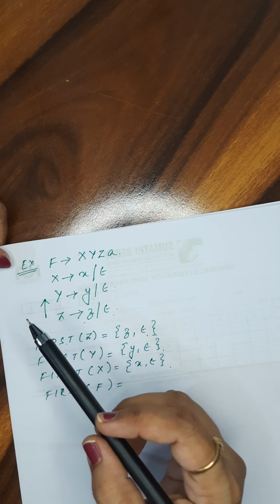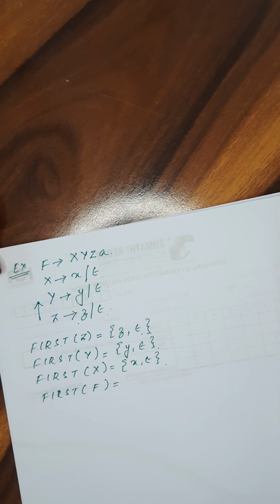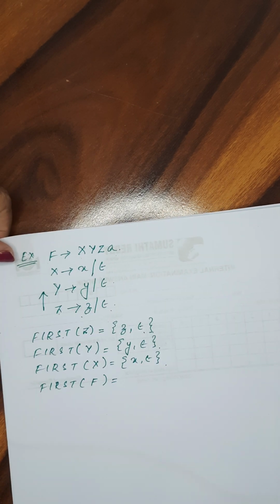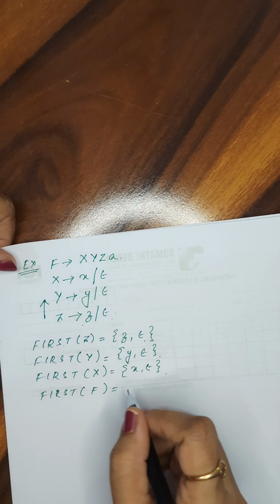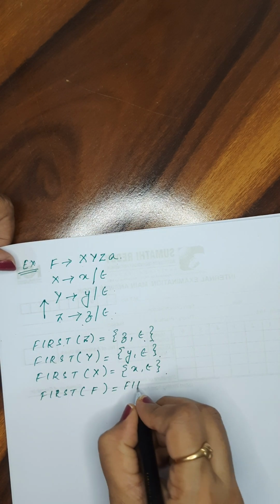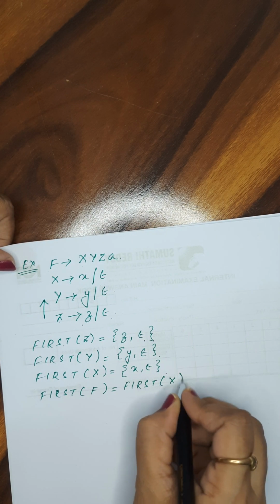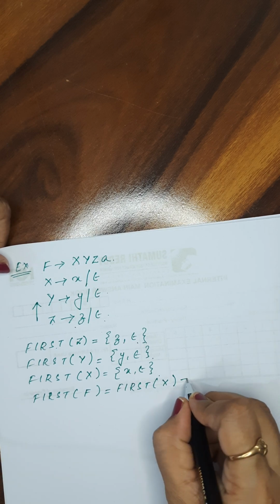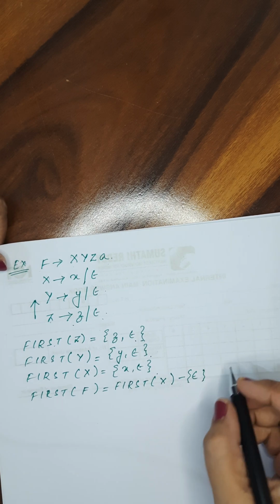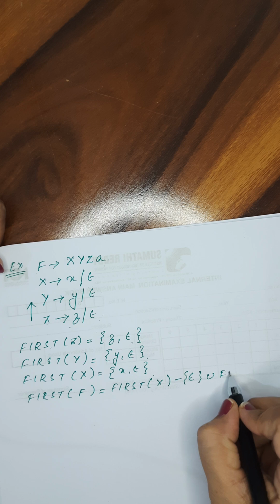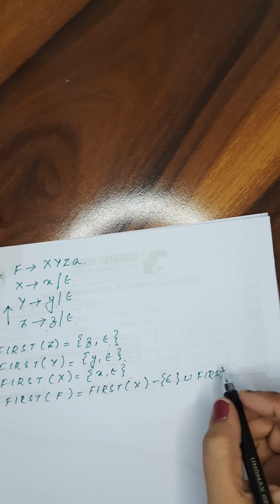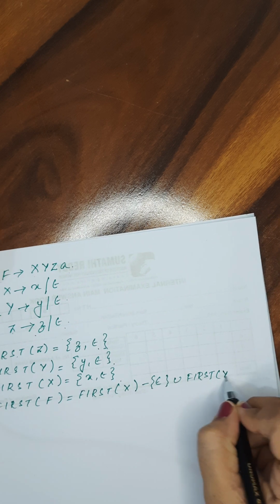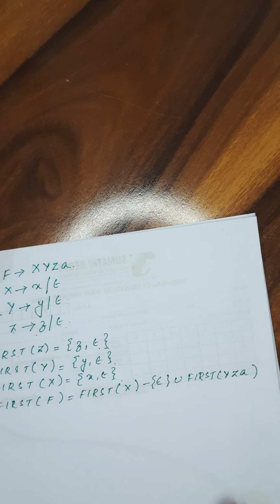These rules I have already explained in my previous video while constructing first. Now, the first of f is equal to first of x minus epsilon, union first of y z a.